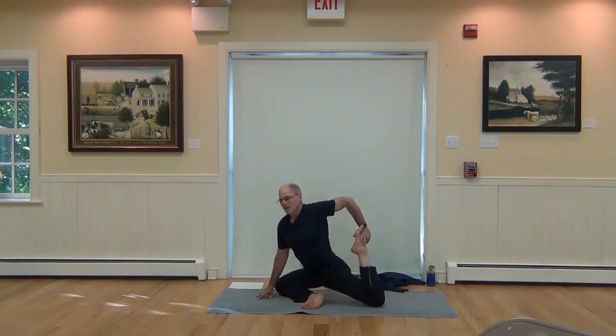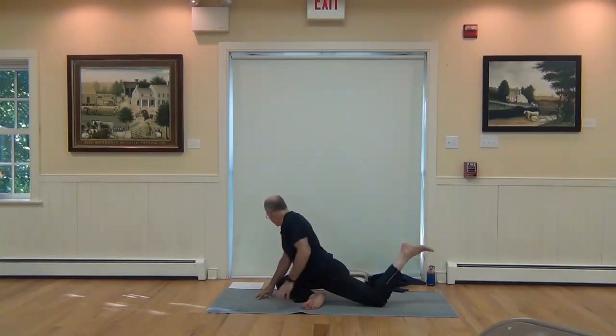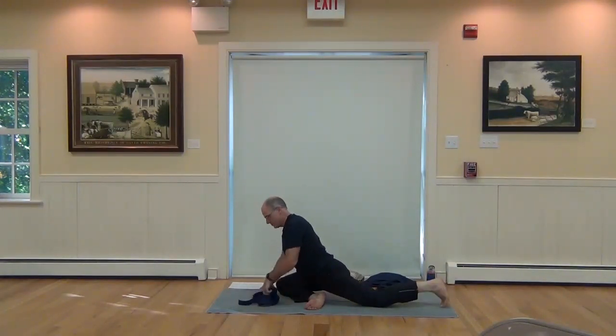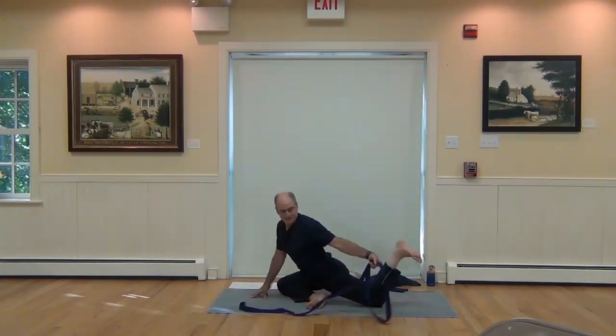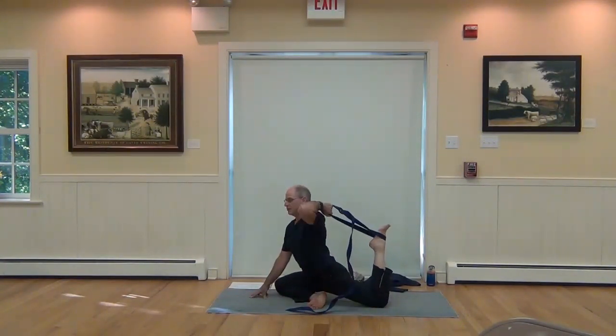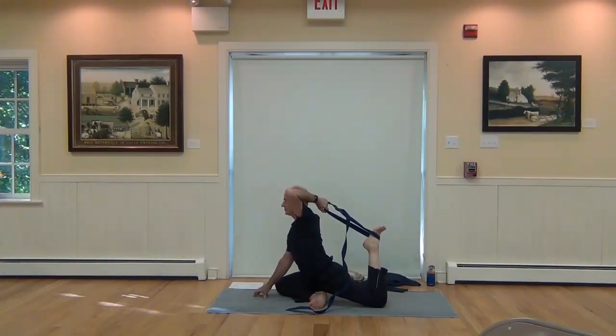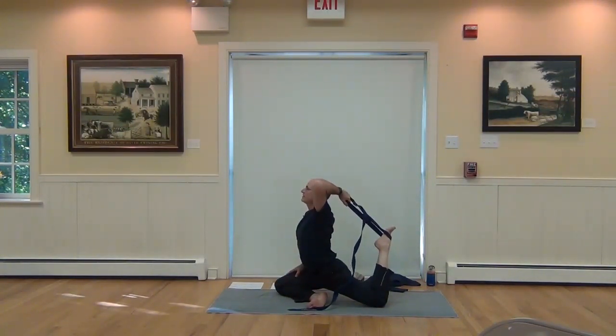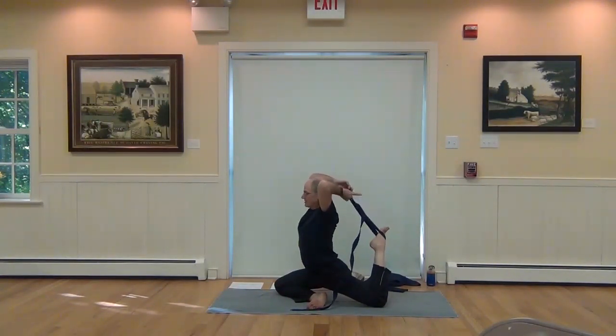And this is a chance now to use the strap for pigeon. Putting this loop of the strap around the left foot. Bend the left elbow forward over the left shoulder. Inhale, lift up the heart, widen the throat, and try holding the strap now with both hands.